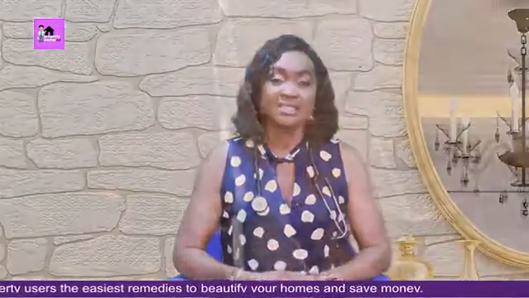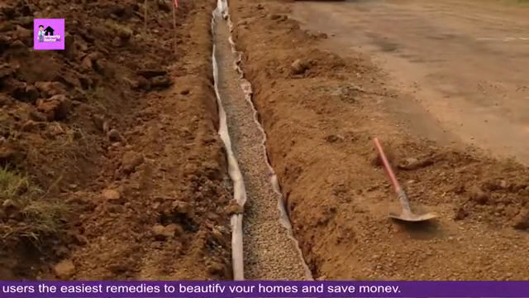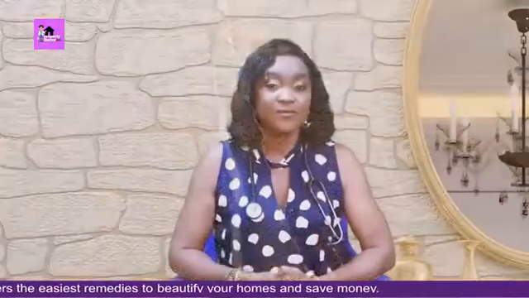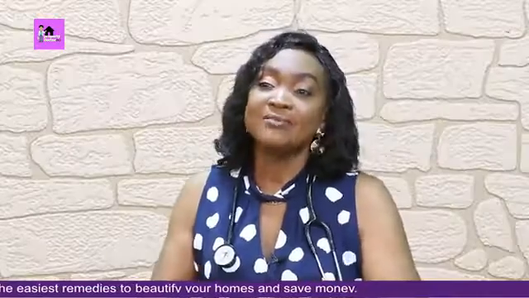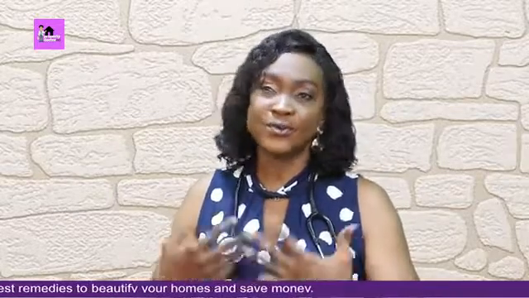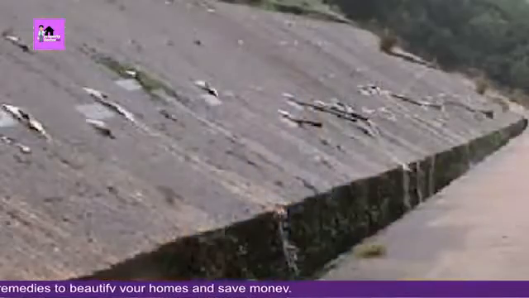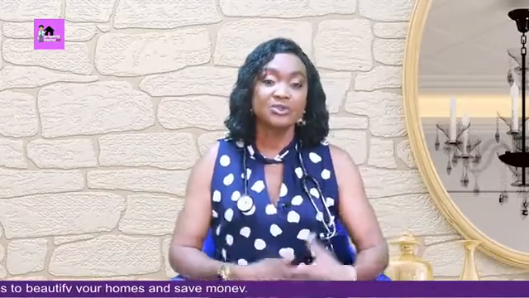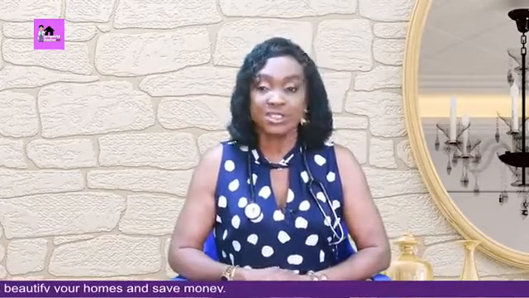Another thing we'll be looking at is excessive dampness, which can result in the growth of mold. Excessive dampness in the basement or in your building can lead to the formation of moisture because of inadequate drainage, and this leads to the development of mold in the building.